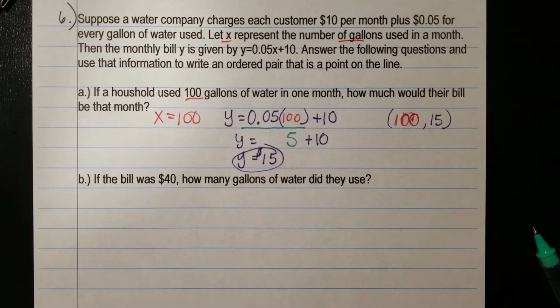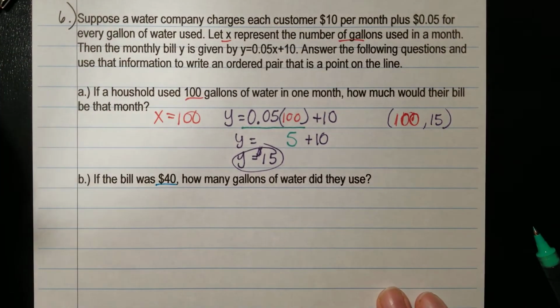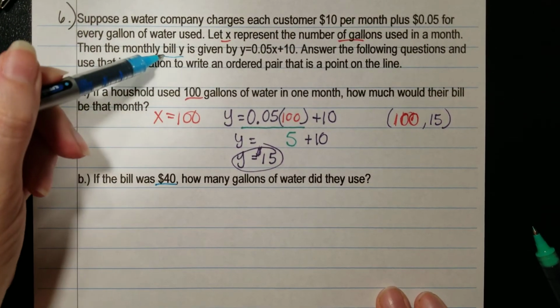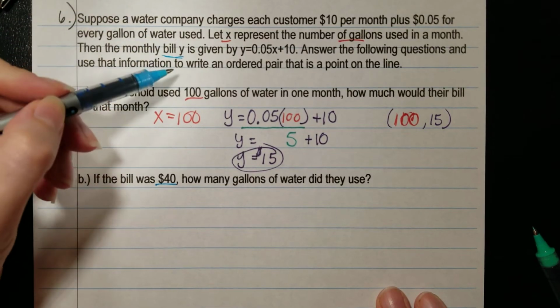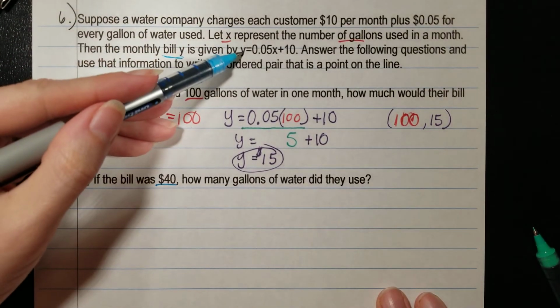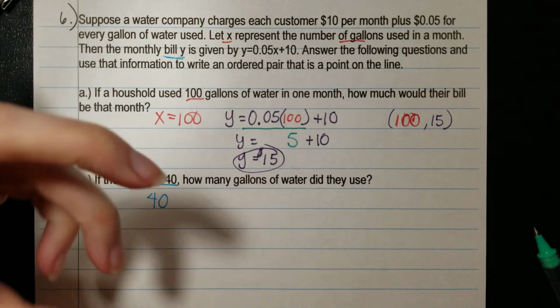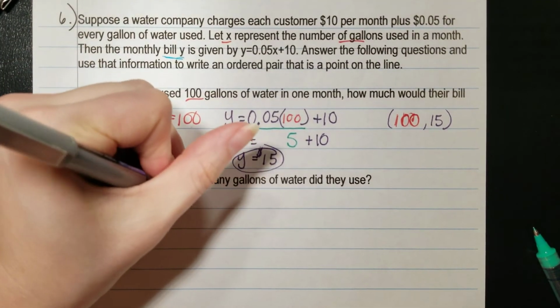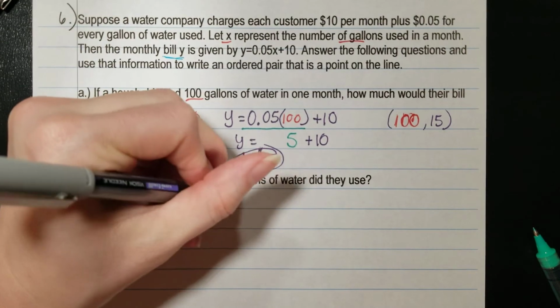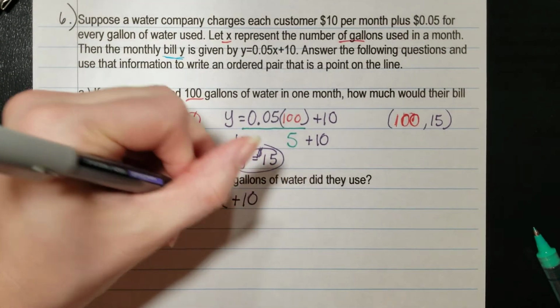And then part B says, if the bill was $40, how many gallons of water did they use? Okay, so the bill is $40, so the bill is Y. So we're going to plug $40 in for Y in that equation. So 40 equals 0.05x plus 10.